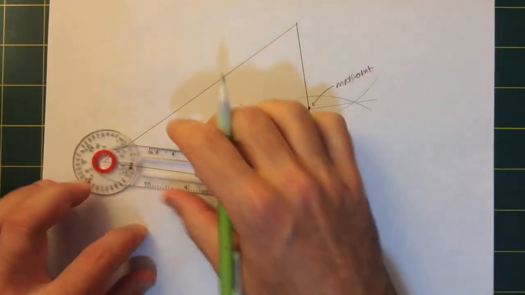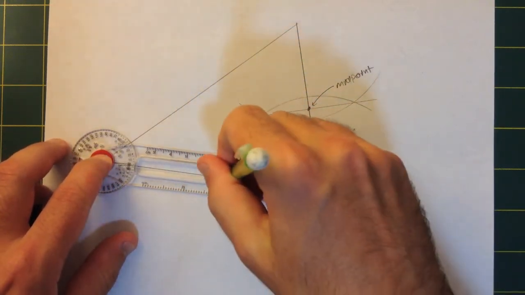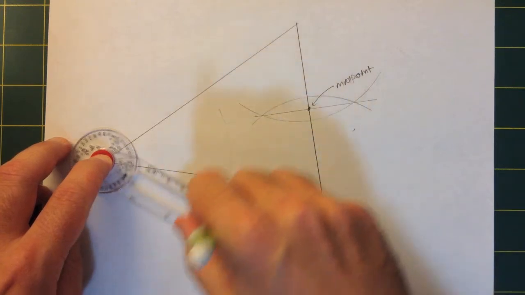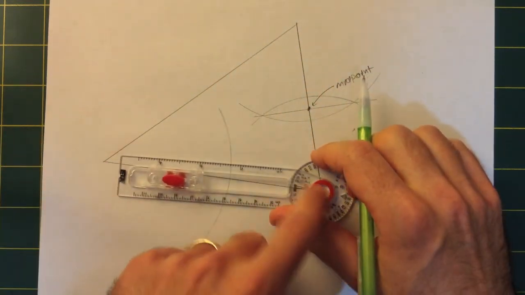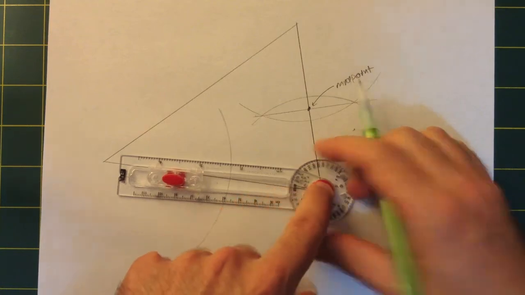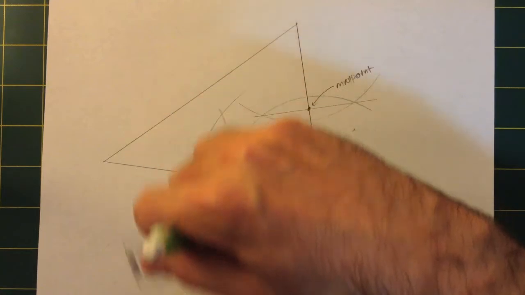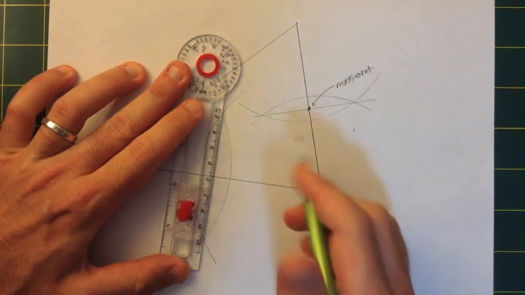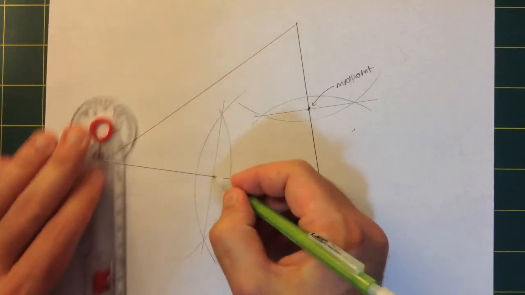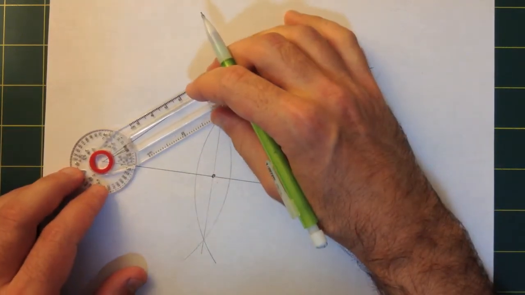Then I'll do the same thing to this side, more than half. Flip around to the other side. I make the exact same arc, and then I connect the intersection points, and I get another midpoint. And then I'll do it to this side.